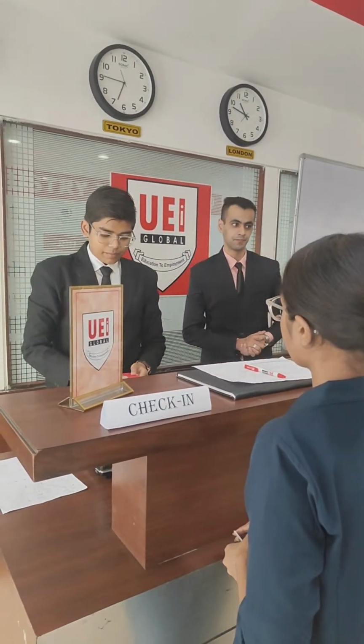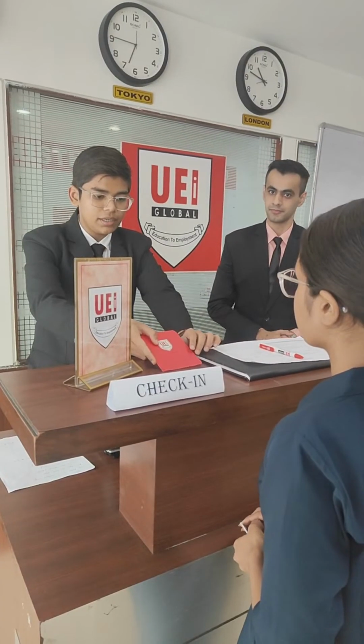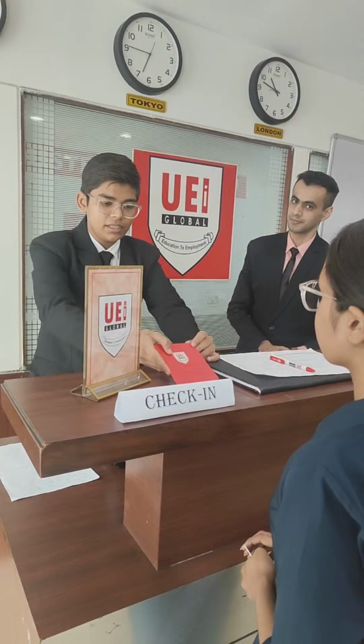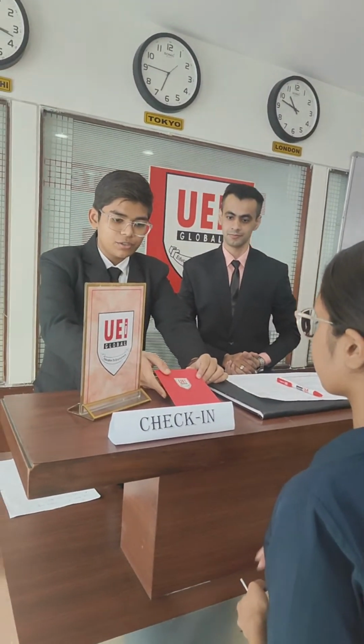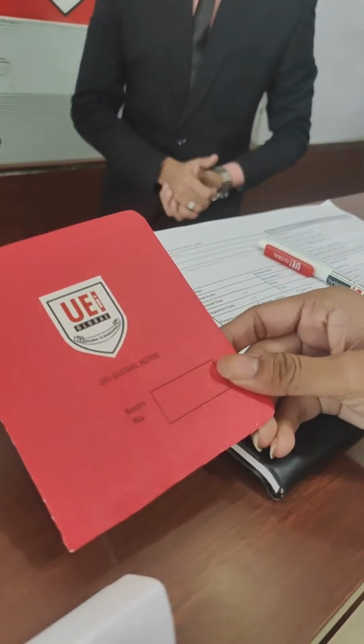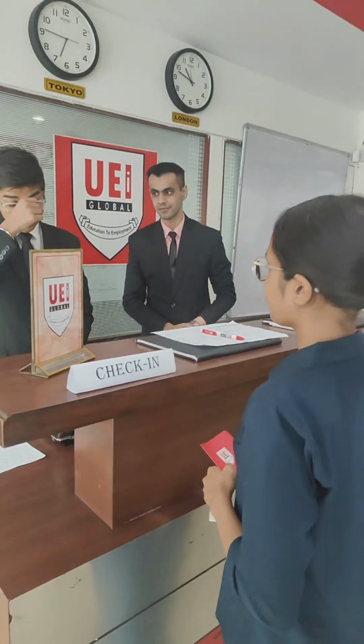Okay. Ma'am, this is your key card. Your room number is mentioned here, and my name is Hardeep, which is also mentioned here, and I am available at extension 123. So if you need any future assistance, please let me know. Thank you so much, Hardeep. Thank you, ma'am. Please have a nice, comfortable stay with us.